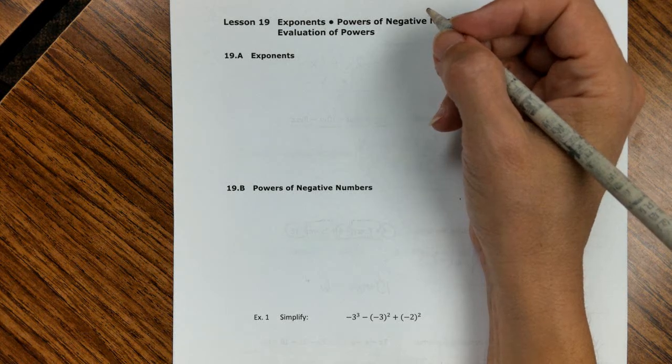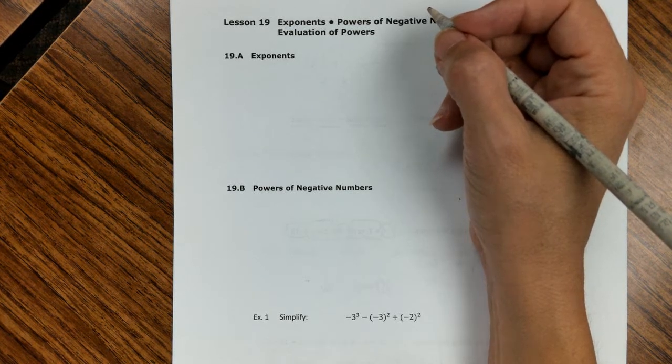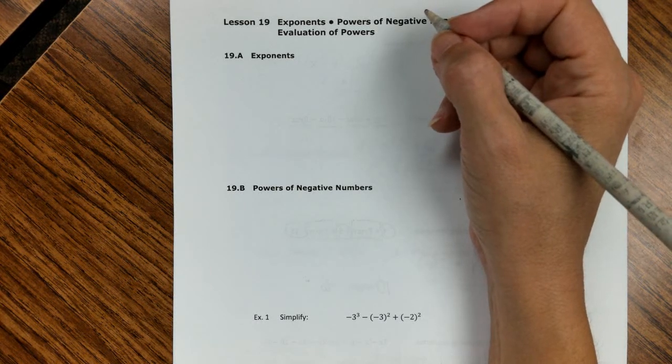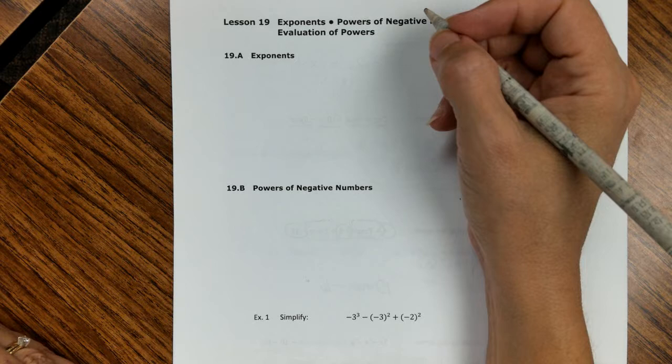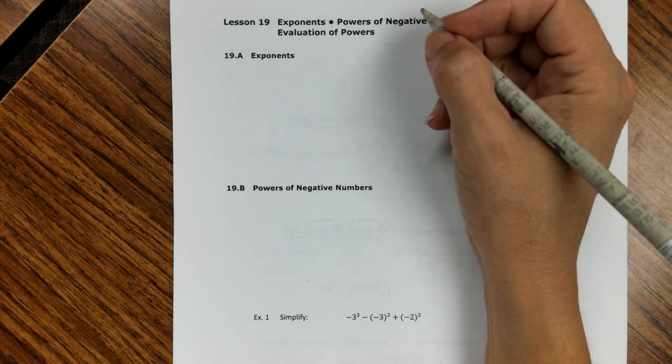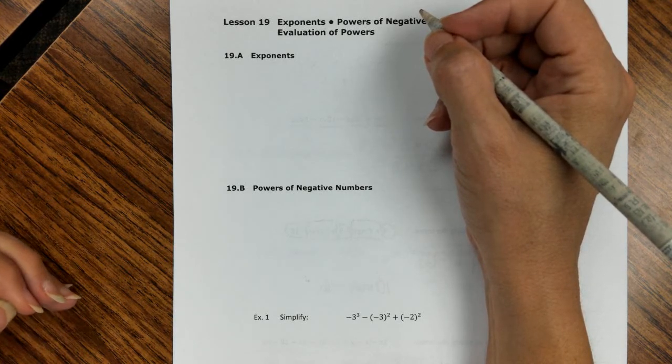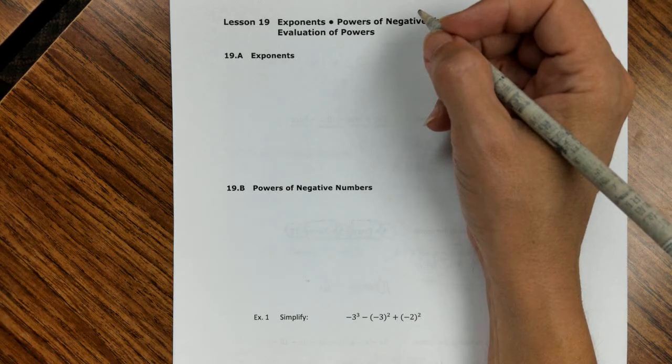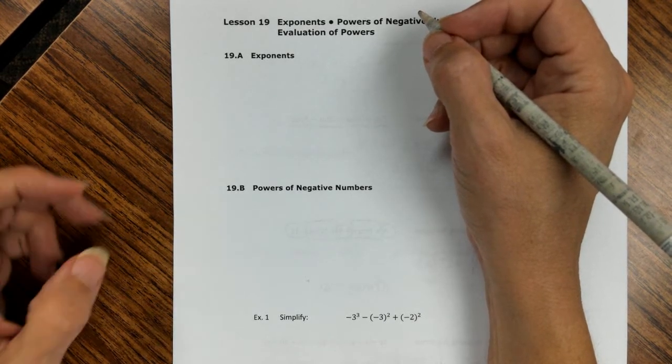Algebra 1, Lesson 19. Part A is just called exponents. Just like multiplication is sort of a shortcut, a shorter way of writing repeated addition, using exponents is a shorter way of writing repeated multiplication. Let's see, I have to get a few terms down.